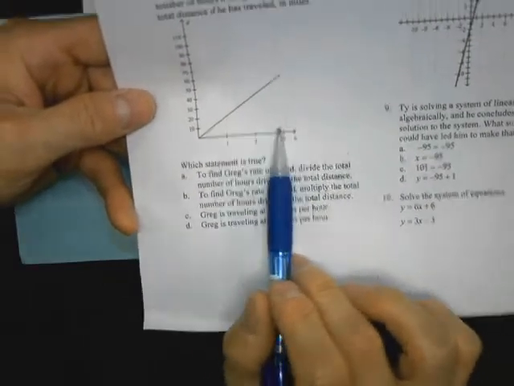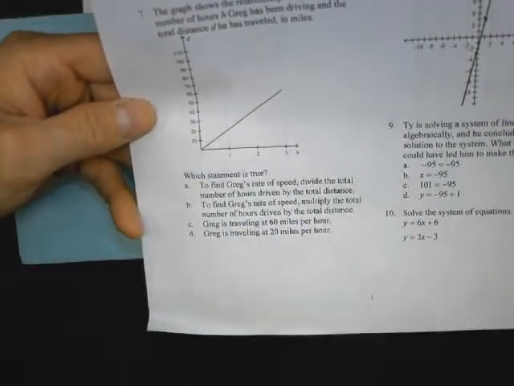Alright, so number 7, we've got to take a look at the graph. So it looks like we have a proportional graph here. We're on the x-axis. We have hours, time in hours, and on the y-axis we have distance. So we're dealing with the distance formula here. Okay, and it says which statement is true. Alright, so A says this: to find Greg's rate of speed, divide the total number of hours driven by the total distance.